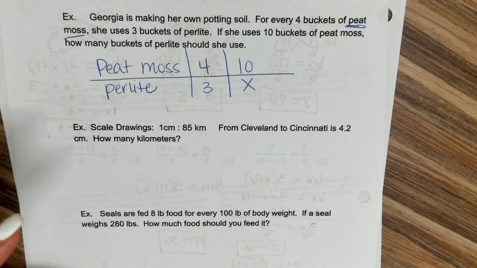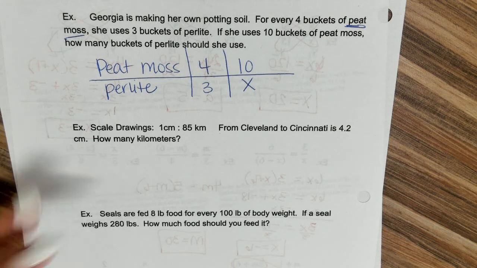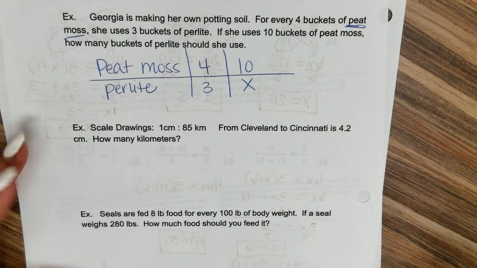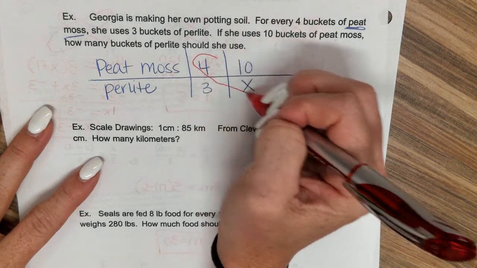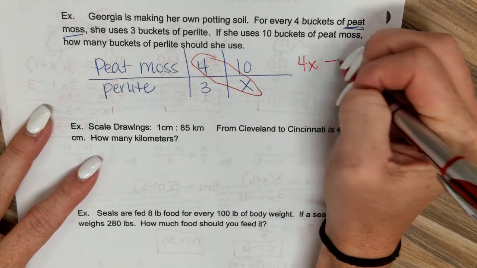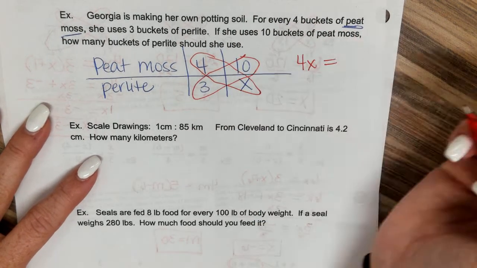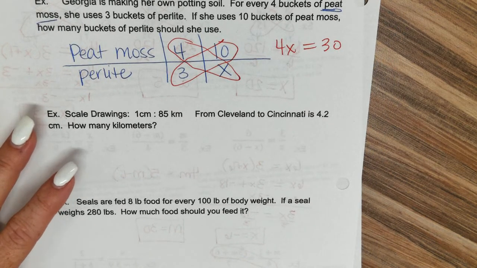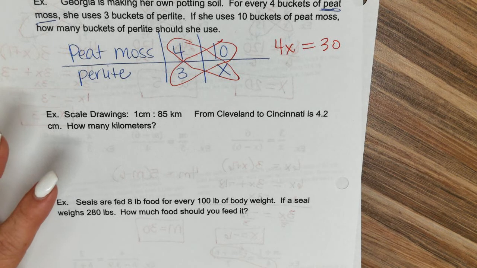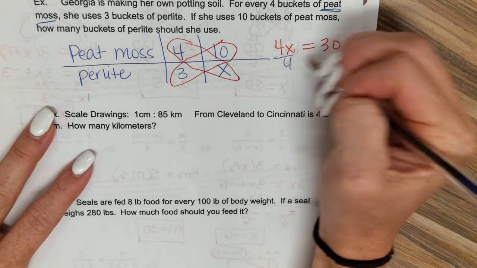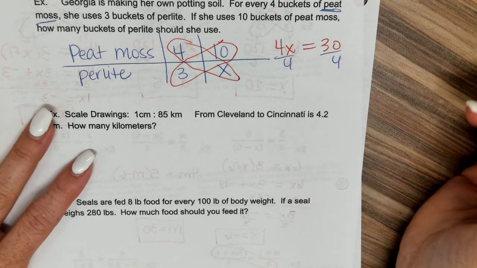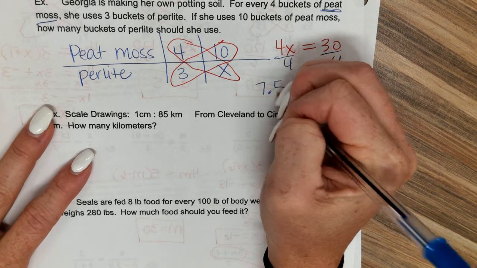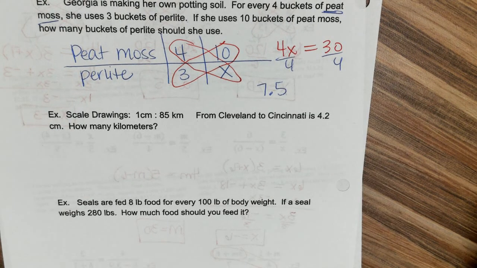And now you use cross products and solve. Yes? Same thing we just did. 4 times x is 4x. 10 times 3 is 30. You want to put that in your y equals, or you want to just divide by 4? Yeah, like let's use our brains here and don't do too much work. Divide by 4. And 30 divided by 4 is? So I just leave my answer like that? So what am I talking about? Buckets of perlite.